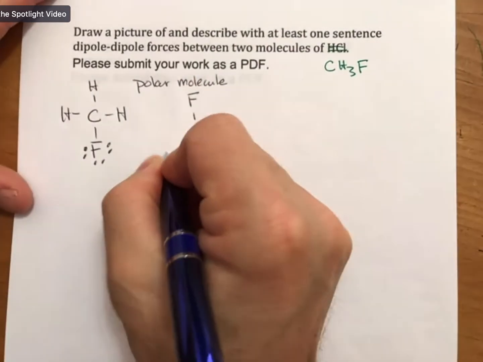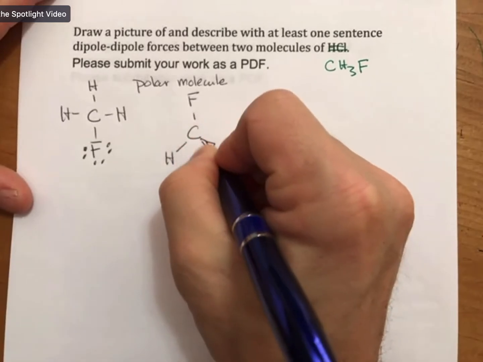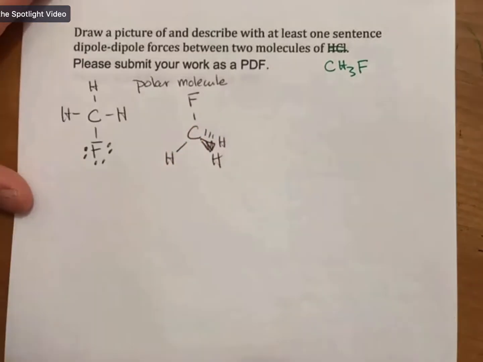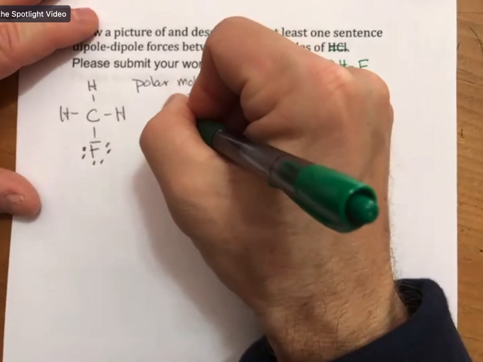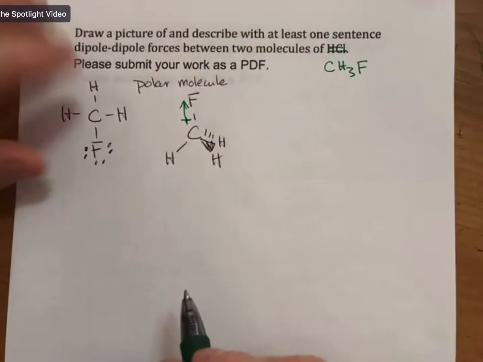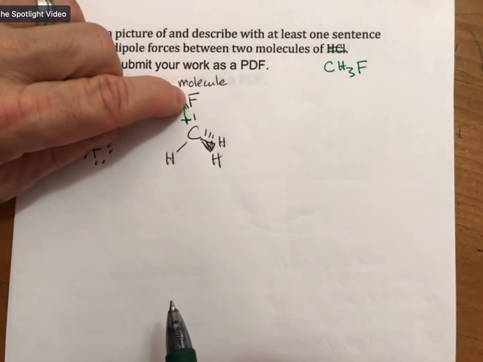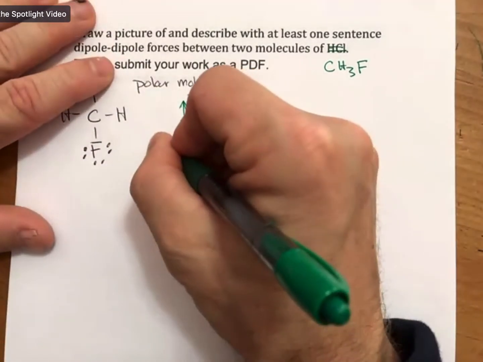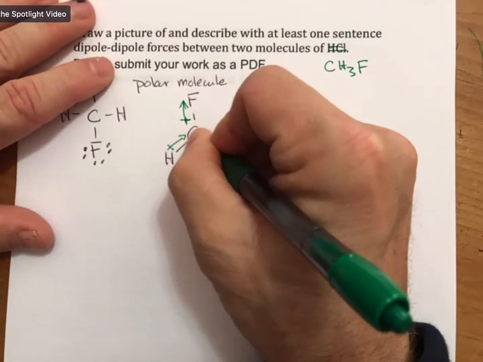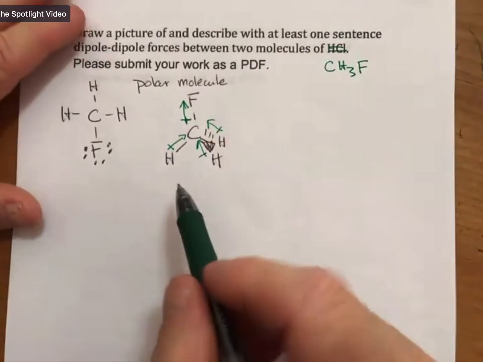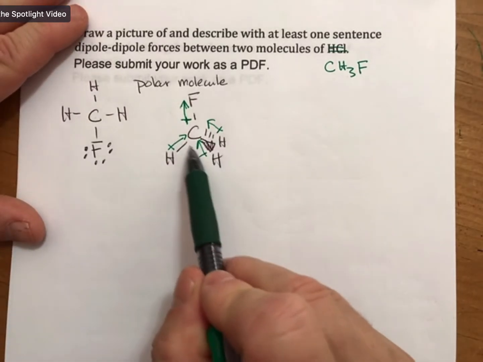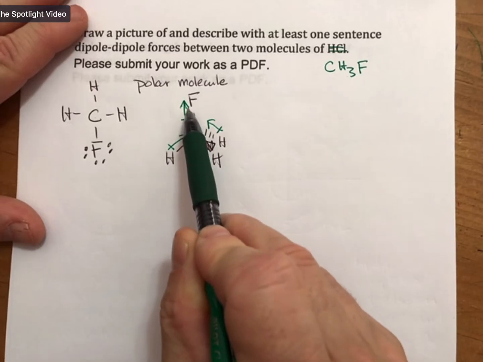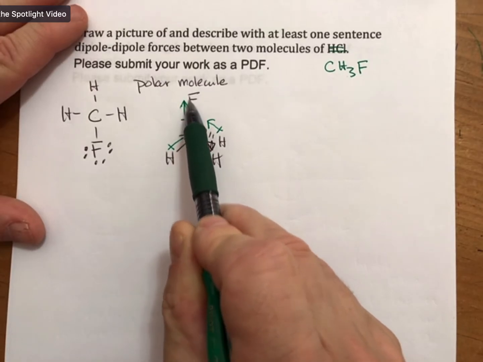We have a fluorine and 3 hydrogens in the tetrahedral shape. If we draw dipoles on this, we see there's a dipole going straight up towards the fluorine. And there are 3 other much smaller dipoles. You can draw them or you cannot. But regardless of what you do, these dipoles, if you draw them, point generally up, and that adds to the dipole here.